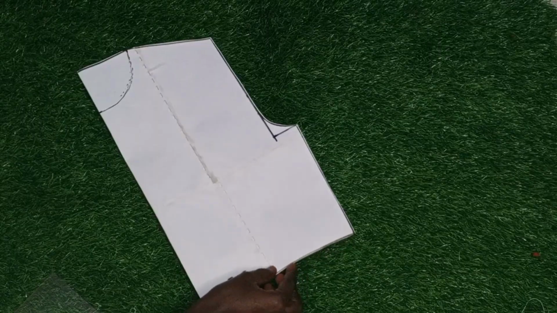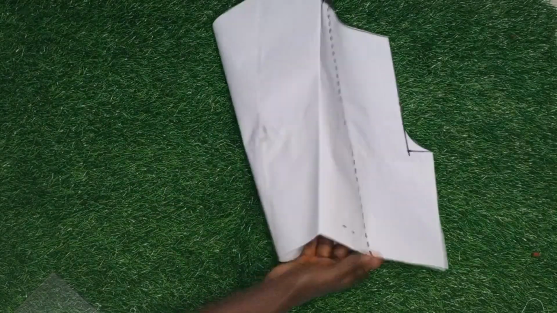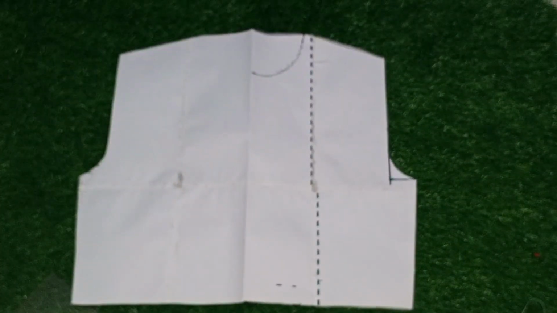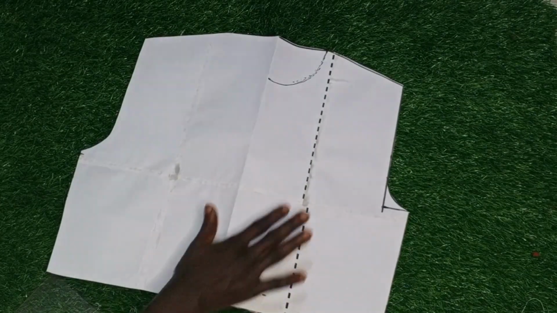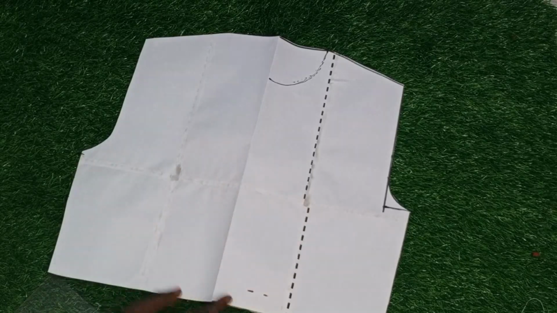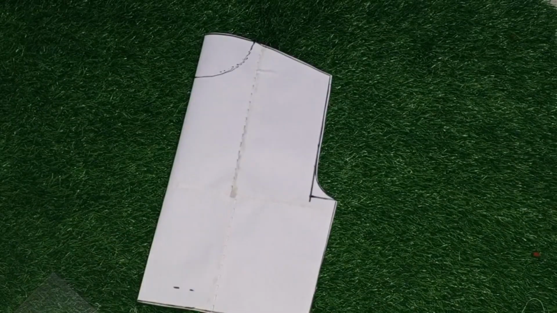Alright, this is the front pattern. When you open it, you have the right and the left side of the front bodice. Because we folded it into 2, assuming you are cutting it directly on your cloth, this is how you are going to fold it, and you draft everything I just drafted. That is how you are going to draft it.